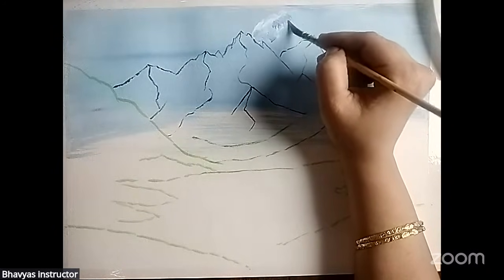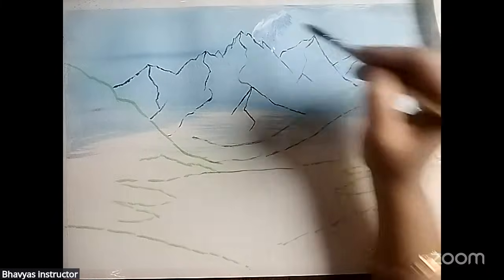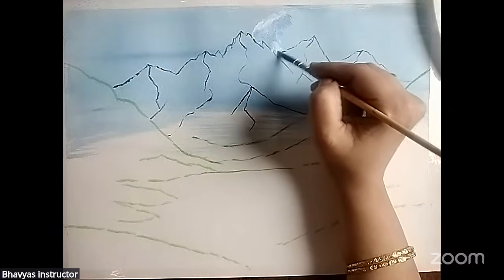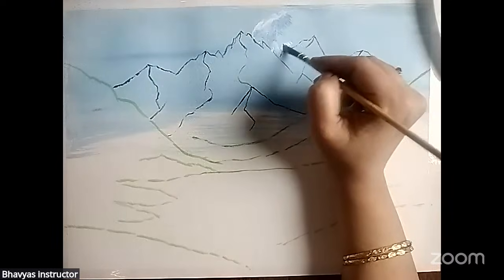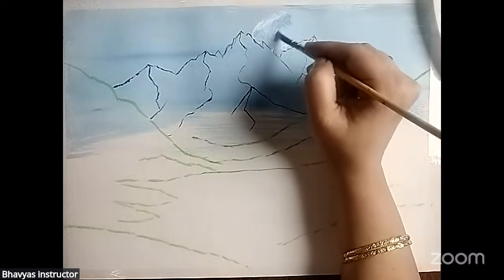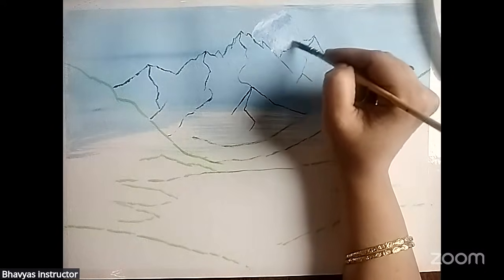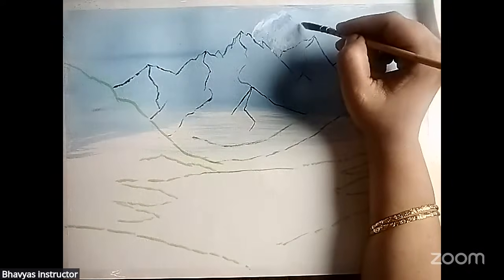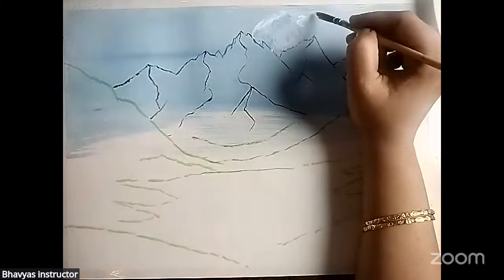You should not paint anything. You just touch the surface of the paper with the brush. How I am showing, like that you need to do. If you do like this, the apt color will start coming out. So clouds are not visible in direct white. They are not in direct white. You should keep that in mind and do accordingly.